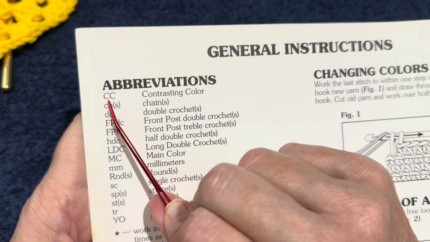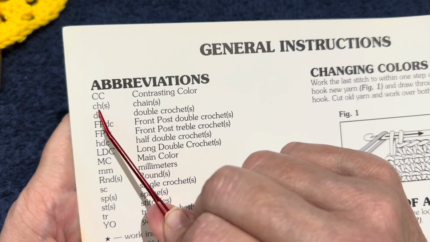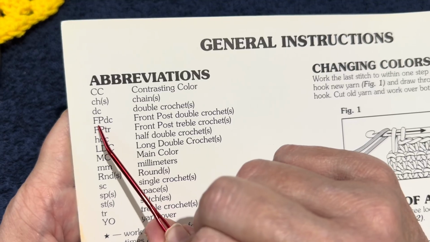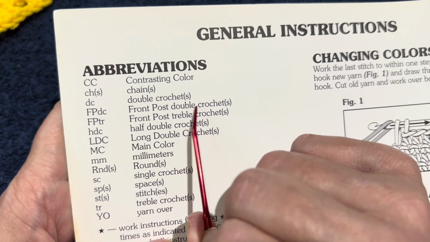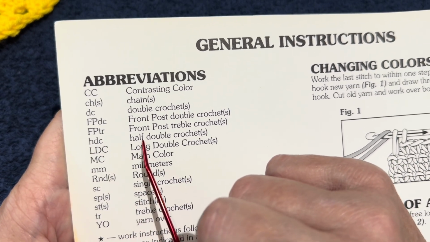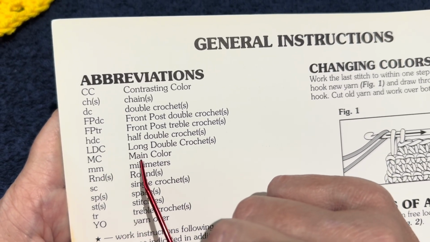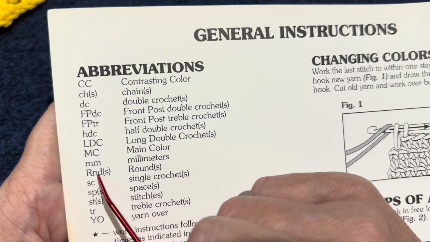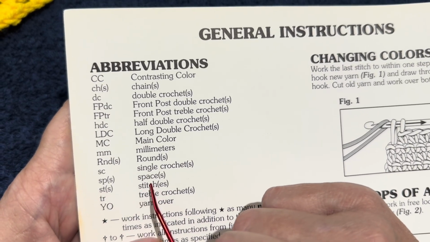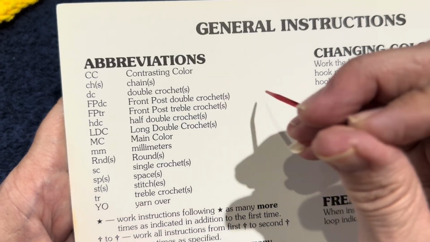Like CC equals contrasting color, CH equals chain or chains. DC is double crochet. FPDC is front post double crochets. FPTR is front post treble crochets. HDC equals half double crochets. LDC is long double crochets. MC is main color. MM is millimeters. RNDS is rounds. SC is single crochet. SP is spaces. ST is stitches. TR is treble crochets, and YO is yarn over in this book.